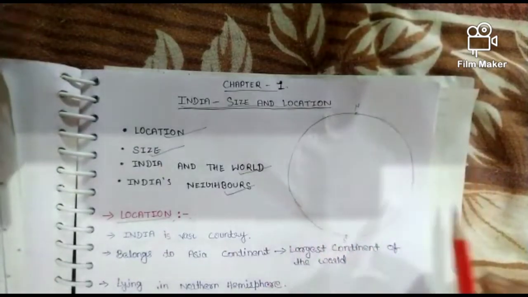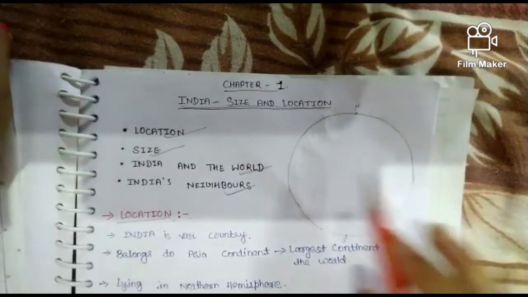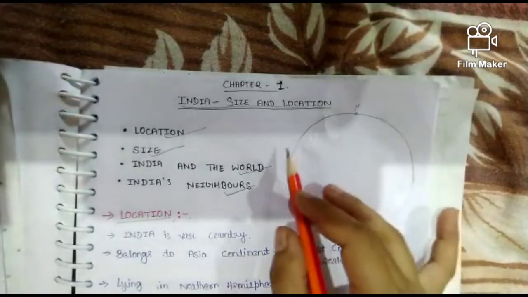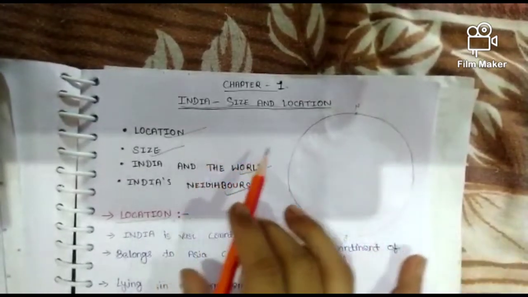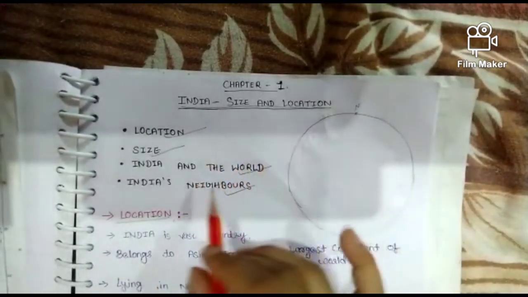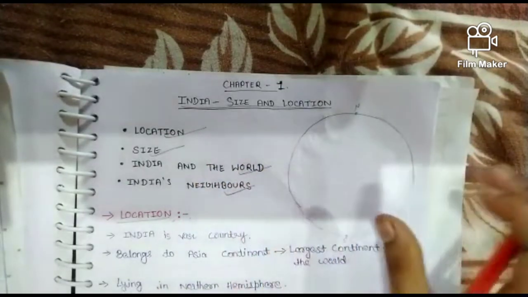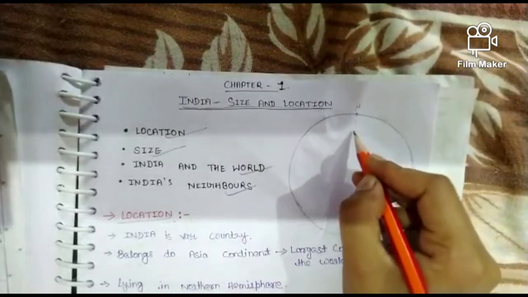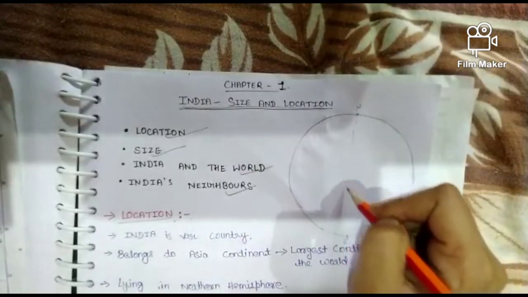There are numbers of imaginary lines on the globe in vertical and horizontal order. The horizontal imaginary lines are called latitudes, and the vertical imaginary lines are called longitudes.